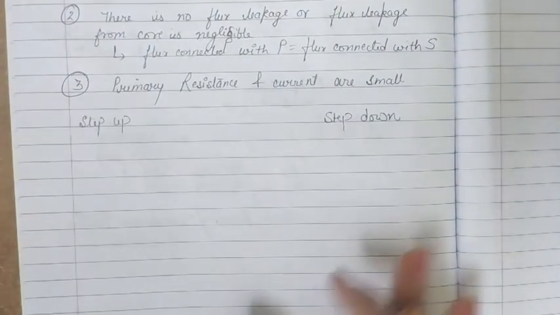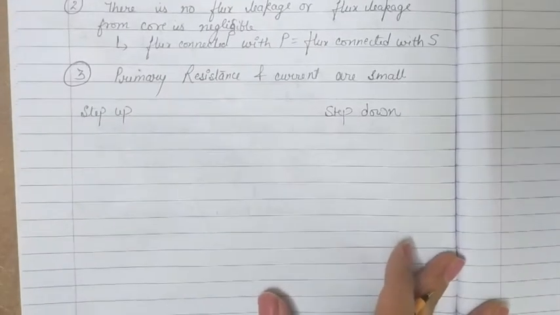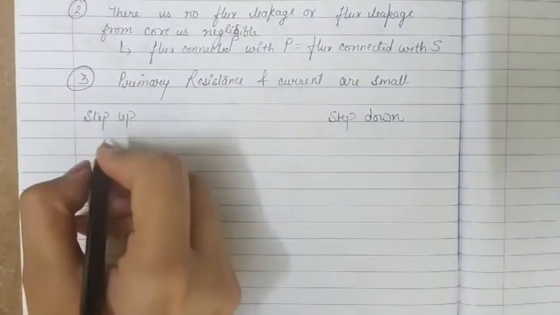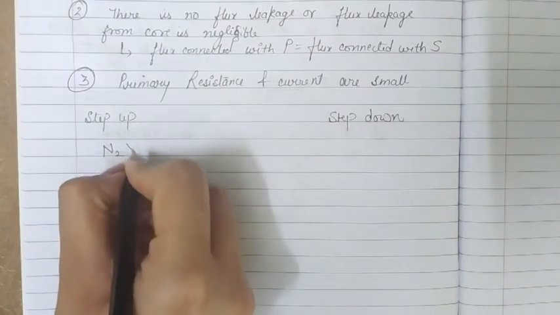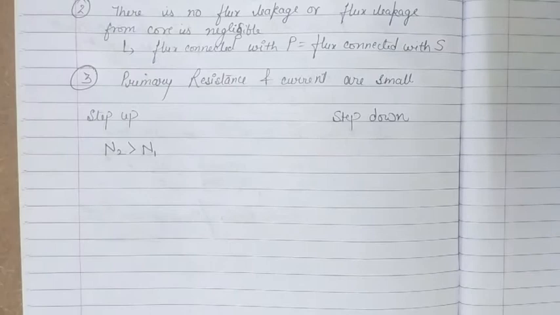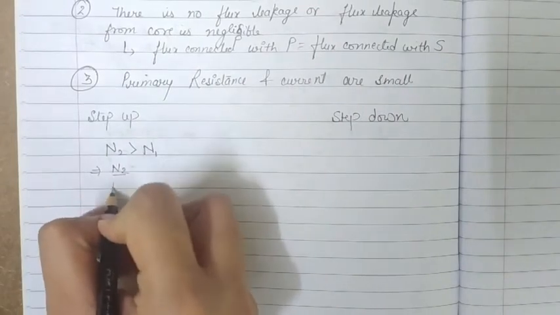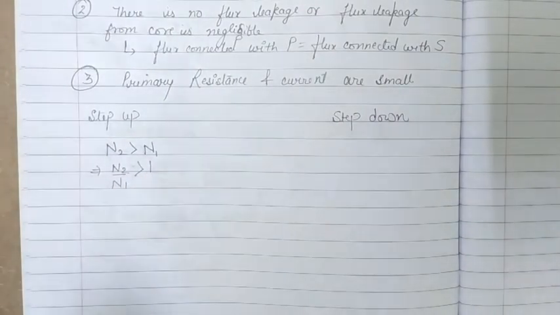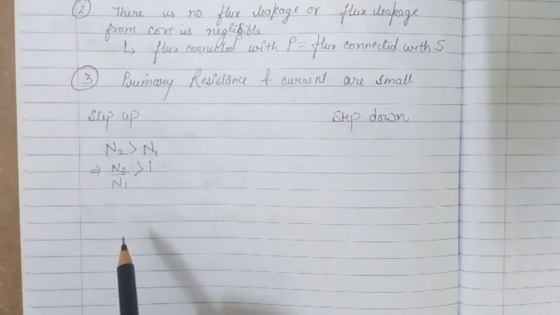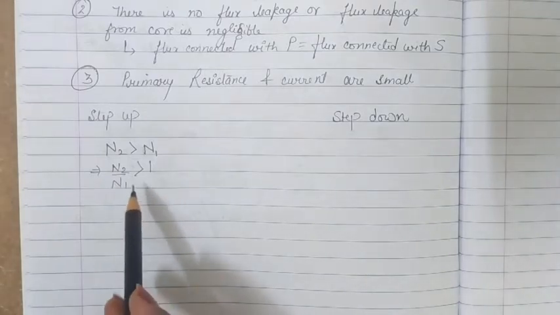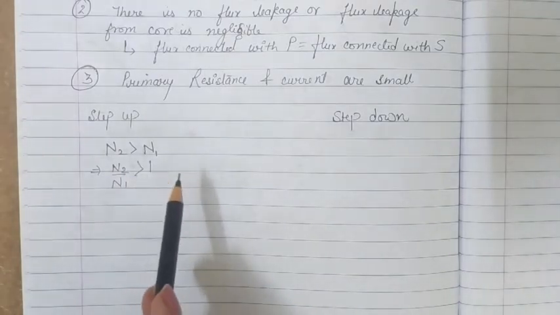Now we know that in a step up transformer, the number of turns in the secondary coil is more than the number of turns in the primary coil. Since N2 is greater than N1, the ratio N2 upon N1 is greater than 1.